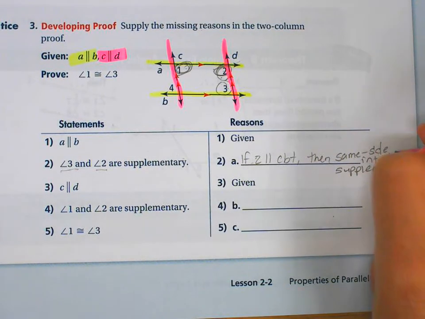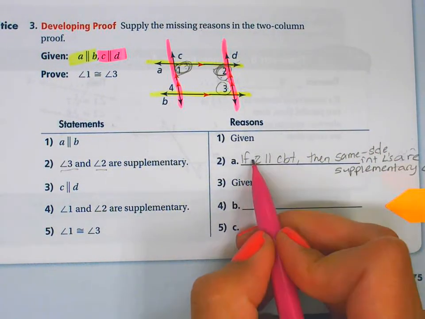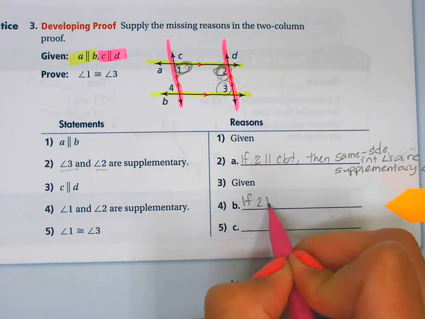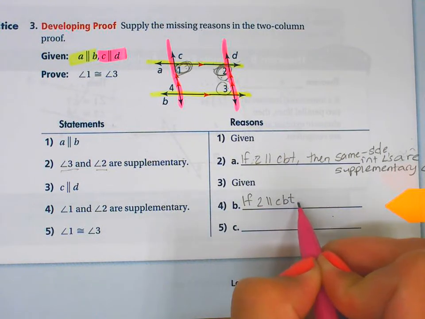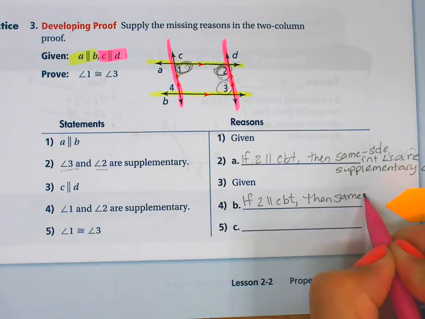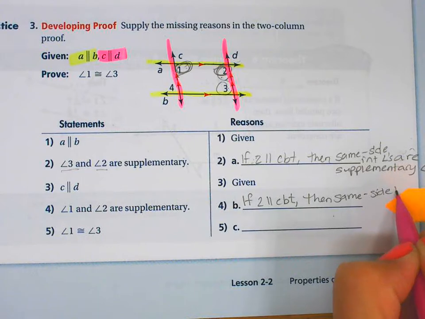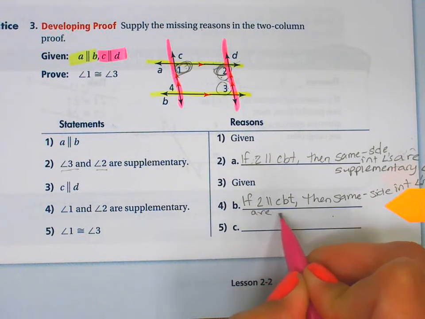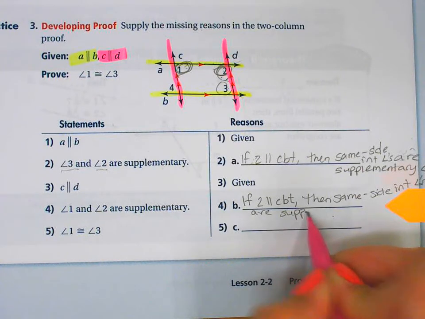I forgot to write interior. No, I did. Okay. So it's actually the same thing. It's kind of like a pattern. So again, if two parallel lines are cut by a transversal, then same side interior angles are sup. We can write sup for short.